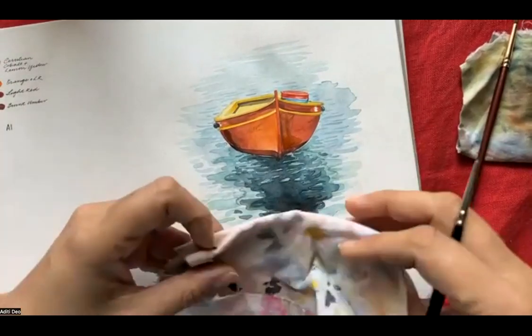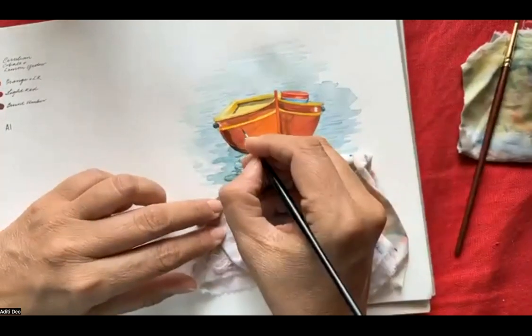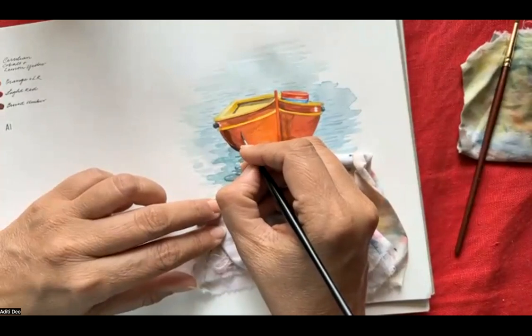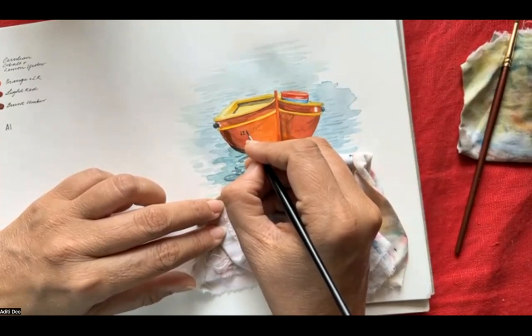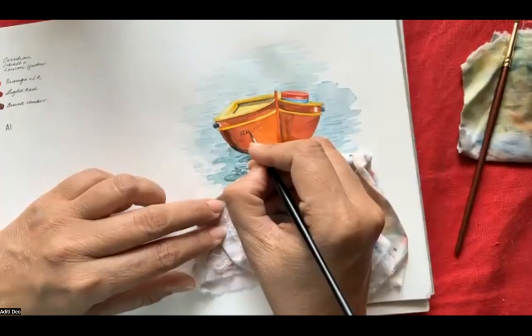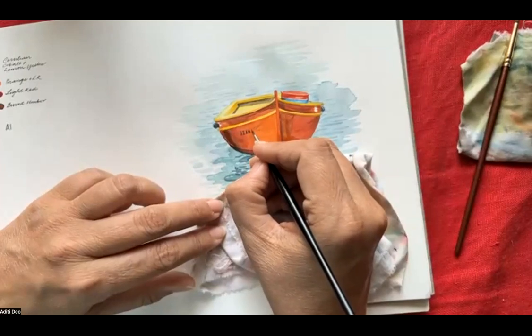This is still wet, so I'm using a cloth. I have made a baseline, and on that I'm writing the letters.